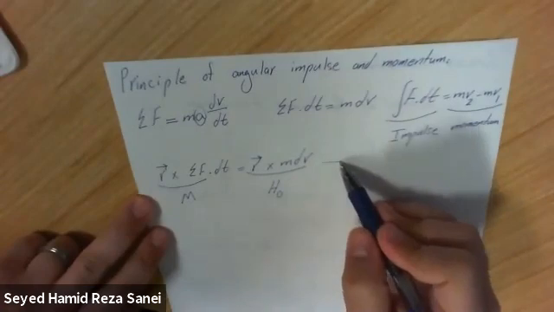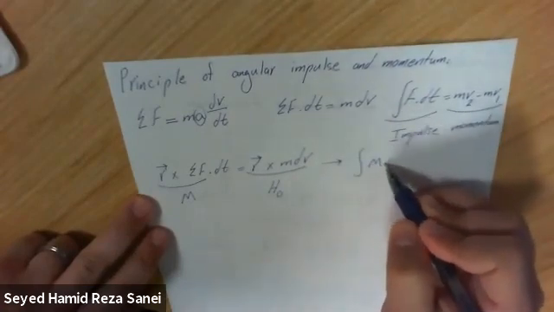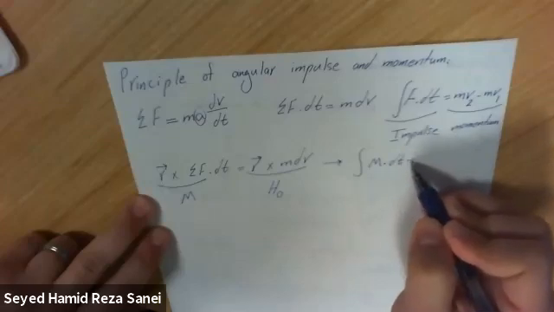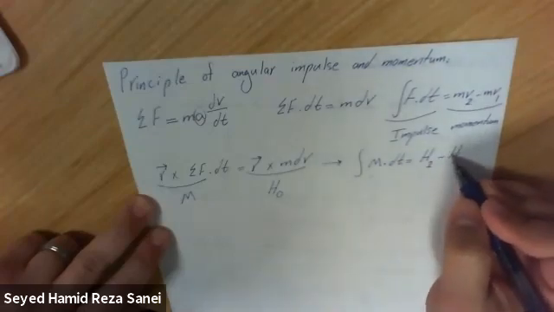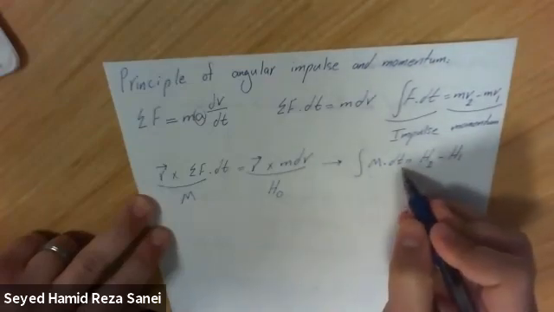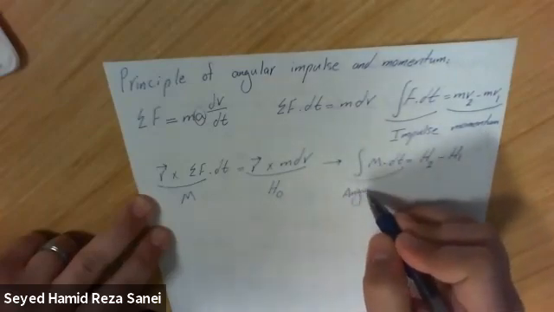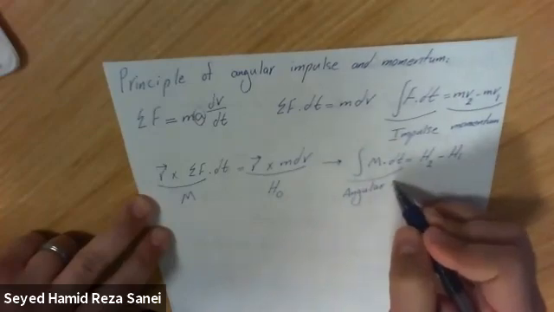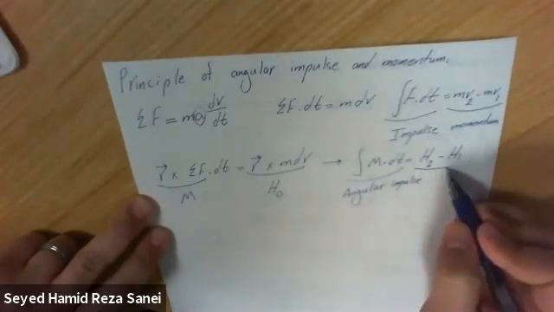So we can write the integral of moment dt equals H2 minus H1. We call this angular impulse. And we call this angular momentum.